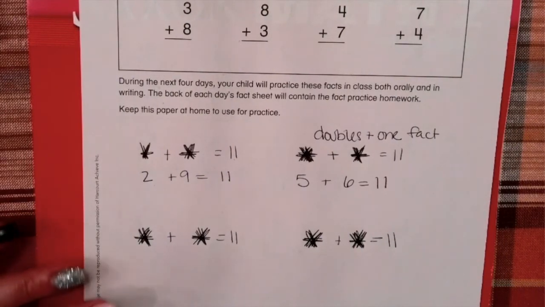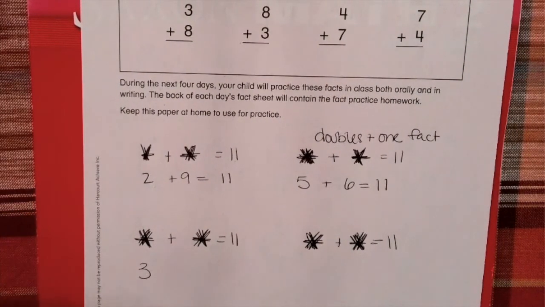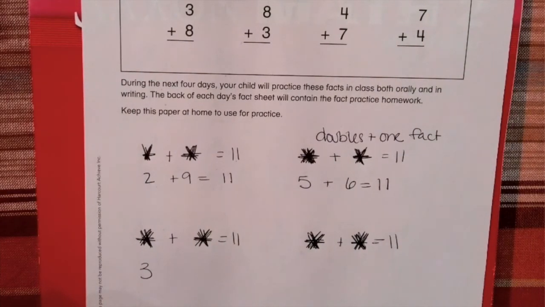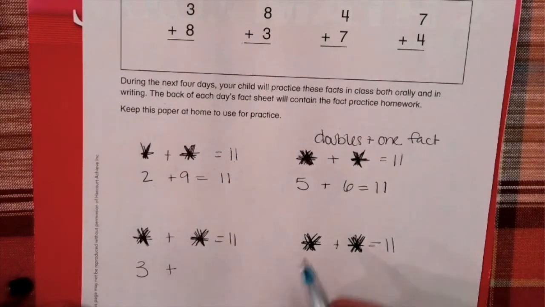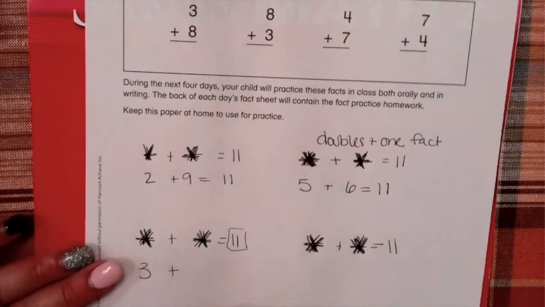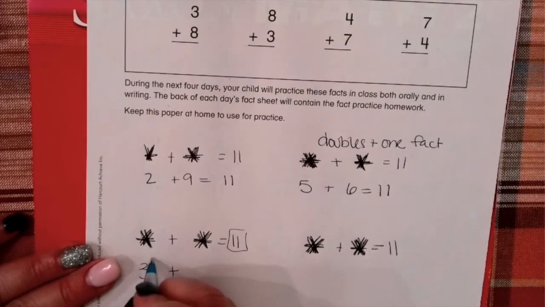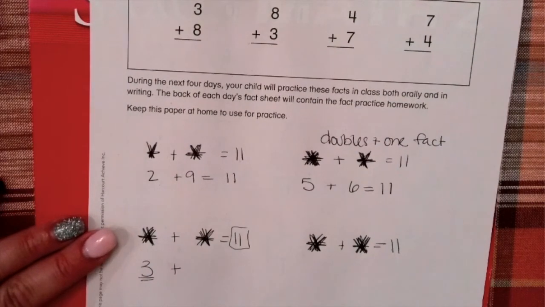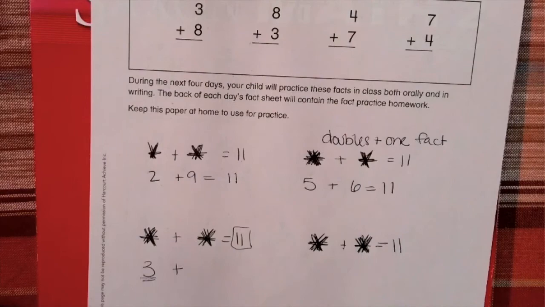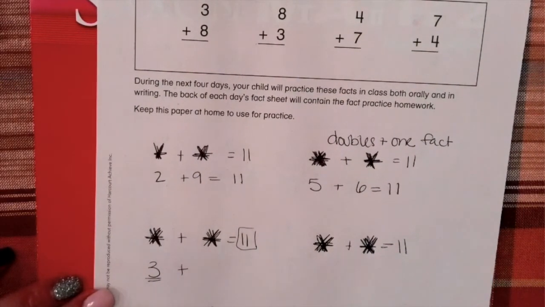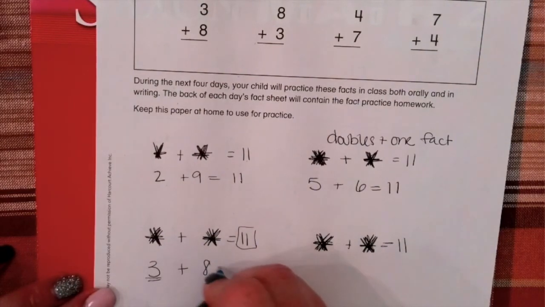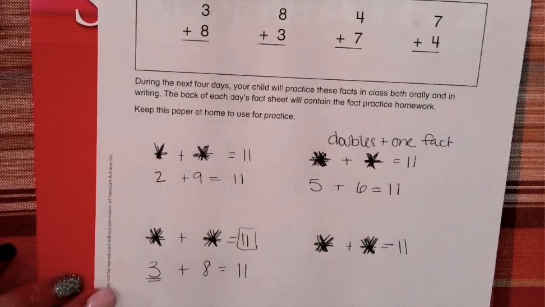Okay, now what about if I start with a 3? We're only using one digit apiece. That's why I didn't start with 1 and 10, or 0 and 11. So 3 plus what? Remember that I can start with my answer and go backwards however many I have here. So in this case, 11 minus 3. What's 11 minus 3? 11, 10, 9, 8. So 3 plus 8 equals 11.